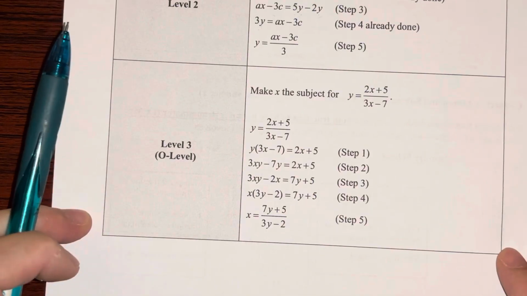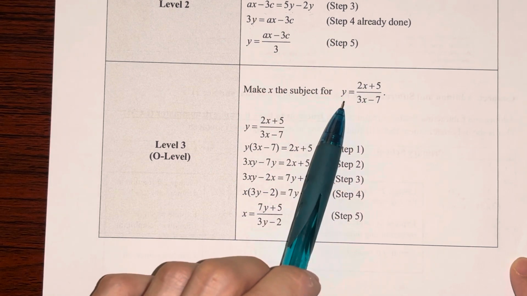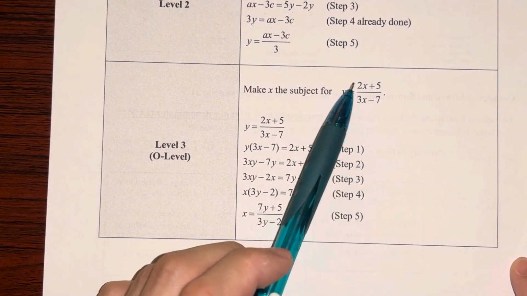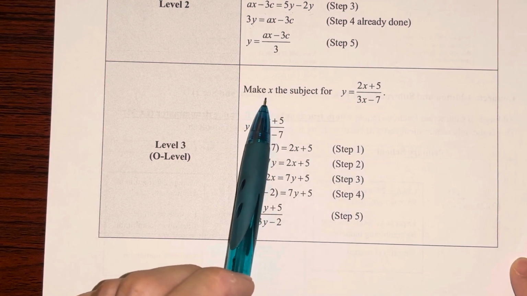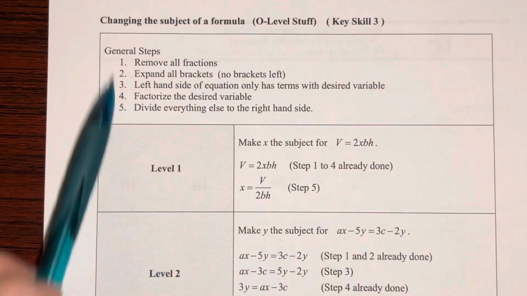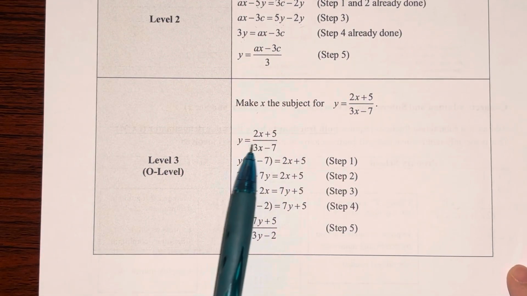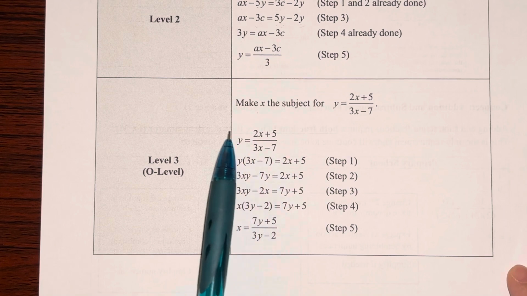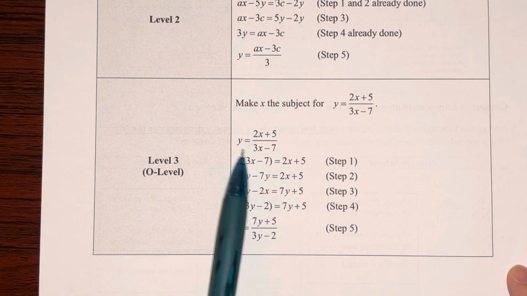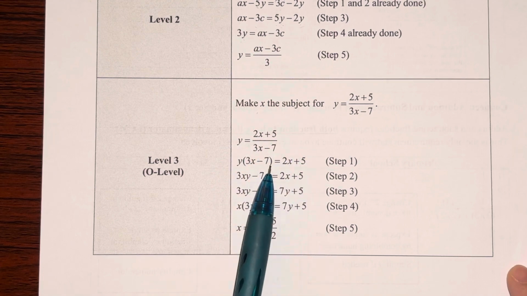Okay, so let's look at level 3. This will be the classic O-level question. Most of the time it looks like this, equal to a fraction. You can see that there's an x here, there's an x here, and I want x. So clearly when there's a fraction, we have a bit of a problem. So let's look at step 1 to 5. Step 1, remove all the fractions. I have a fraction, so what I do is I cross multiply. This 3x minus 7 times y over 1, and the one below, times up. At this point, there are no fractions.